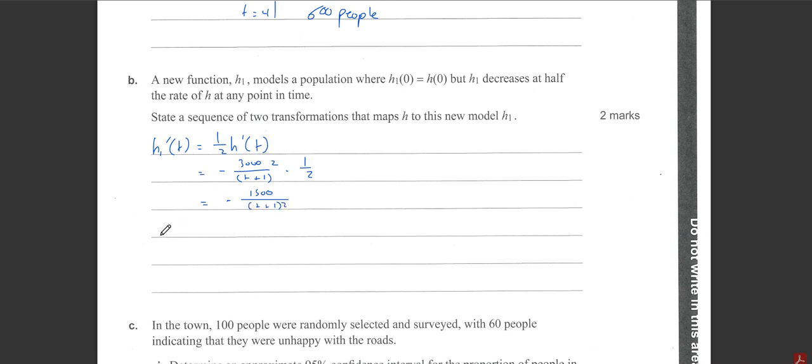And then integrating, we get that h1 of t must equal 1,500 over t plus 1 plus c. And since we have this, it means that c must equal 1,500 in order to make the initial value equal to 3,000.